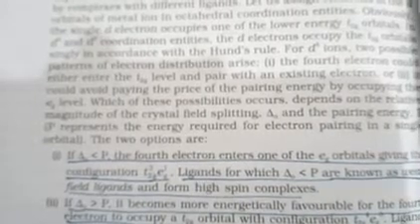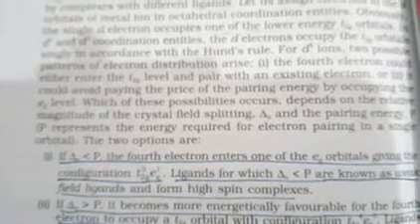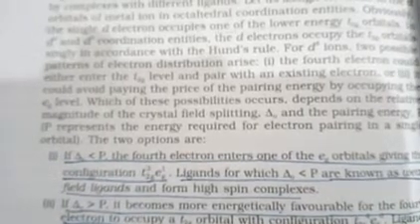In the second way, it could avoid paying the price of the pairing energy by occupying the eg level.